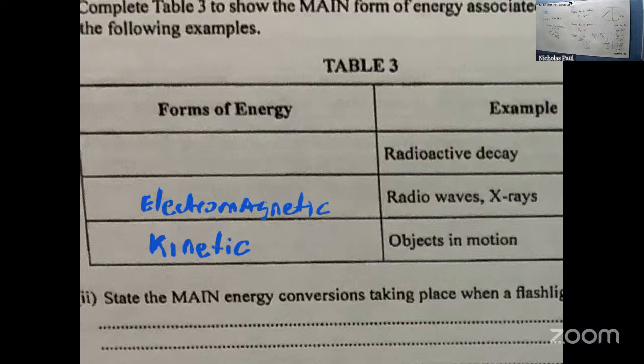Any guess? Radioactive decay. All right, what do you all think?